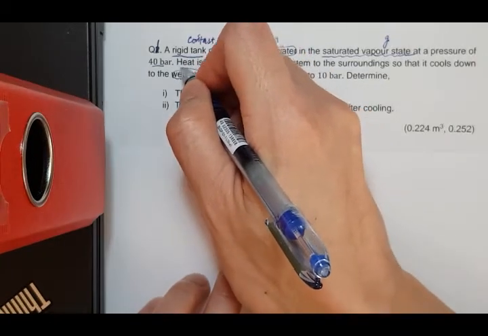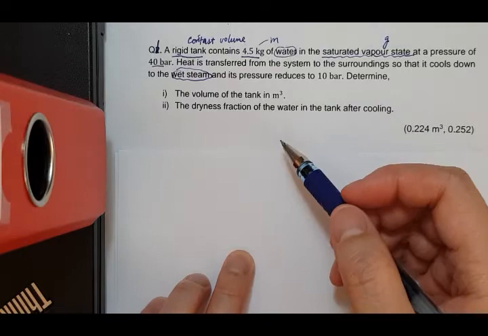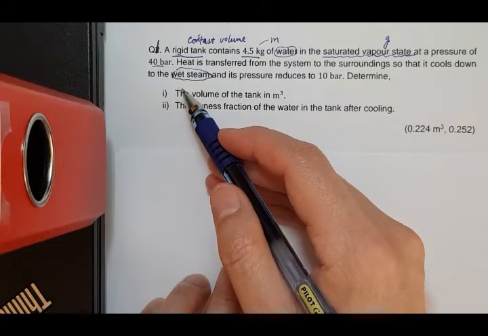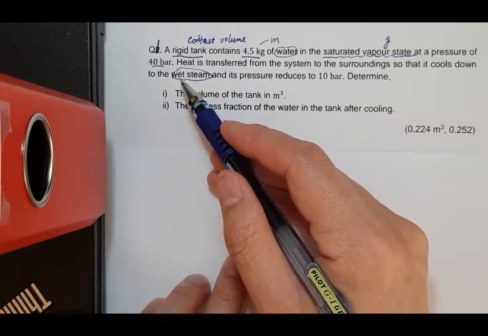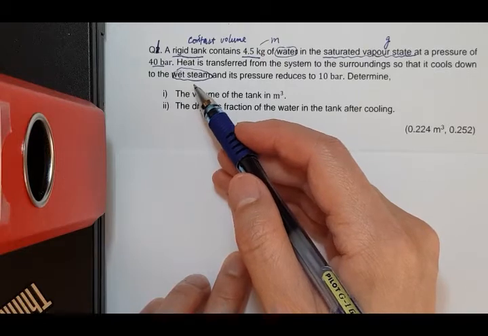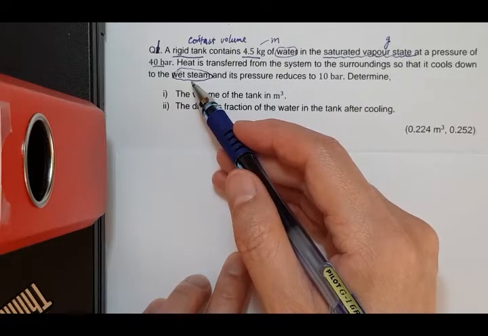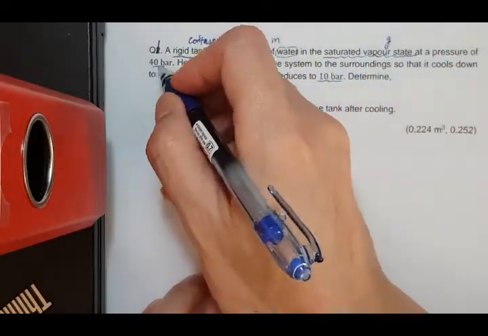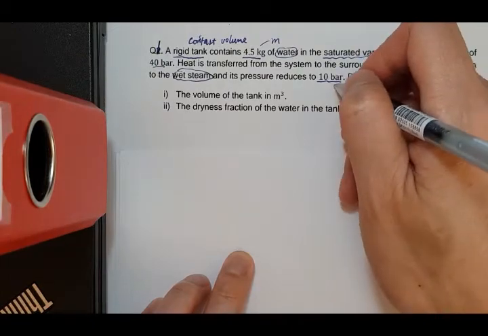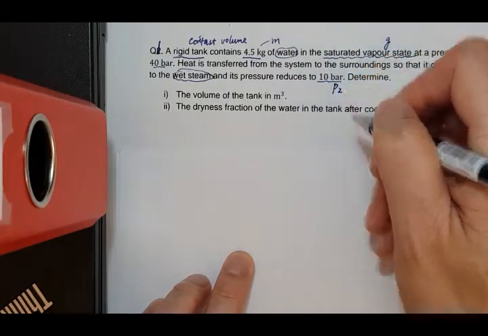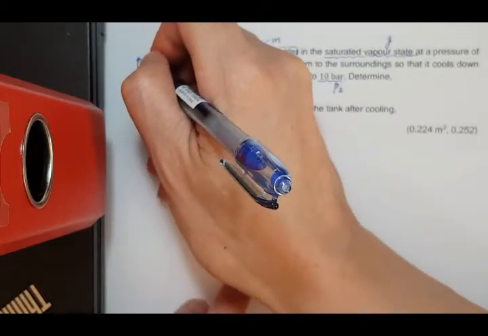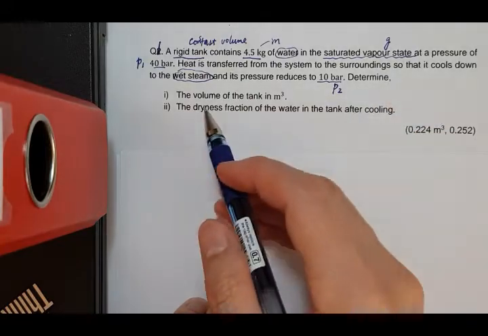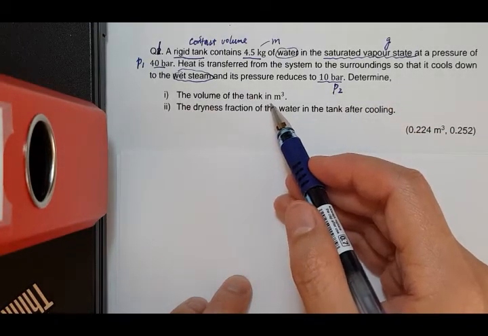Again, this is very important information. It shows that by the end of that process, the phase of the water has changed to wet vapor. Think about what kind of equation I'm going to use to describe the wet vapor. And now the pressure reduces to 10 bar. So we have two pressures here. Since this is a process, we can write the end state as P2, and the 40 bar is P1. Now we need to determine, first of all, the volume of the tank in cubic meter.